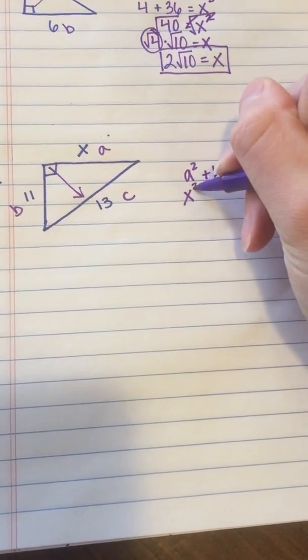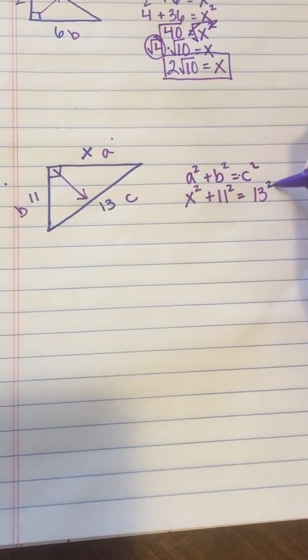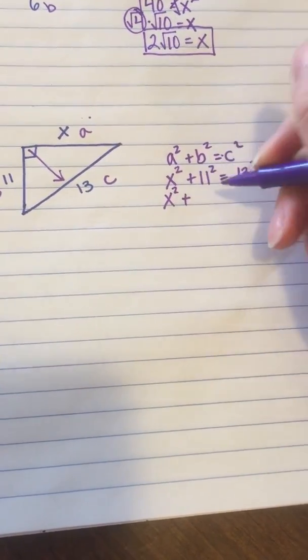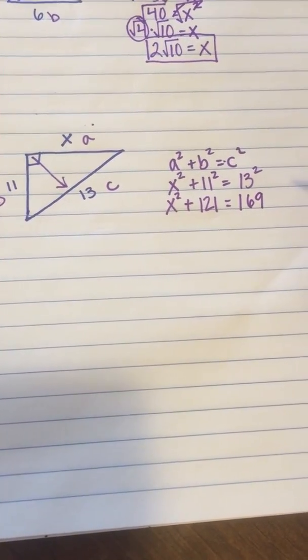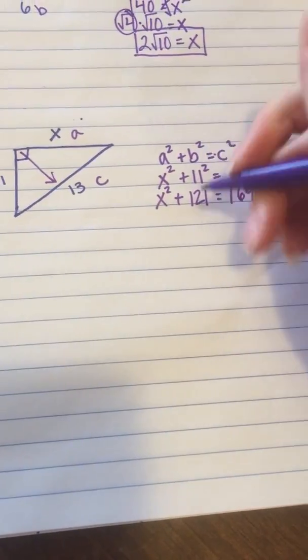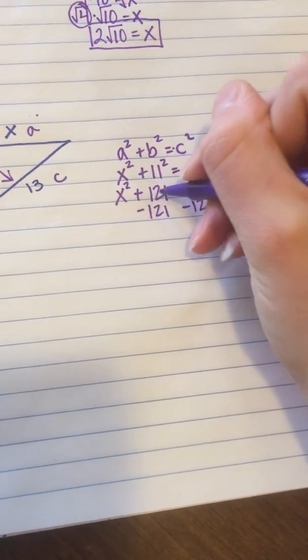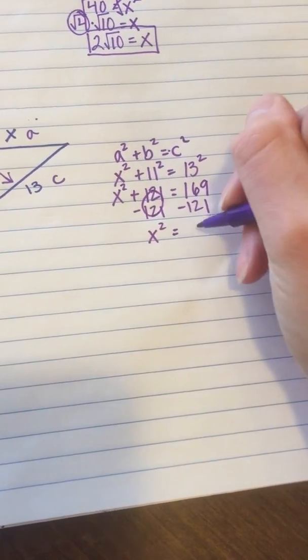This time I have my a squared, one of my legs, is the unknown. My other leg, the b squared, is my 11 squared. And I do know my hypotenuse here, so that is equal to 13 squared. All right, from here I need to evaluate my squares again. x squared plus 11 squared is 121, and 13 squared is 169. From here, I need to bring the 121 over to the other side by undoing this addition. The inverse of addition is subtraction, so I'm going to subtract 121 from both sides. This will cancel and become 0, and I'm left with x squared equals 48.